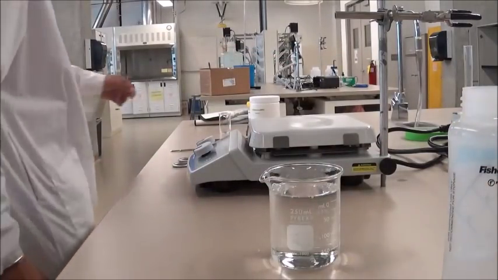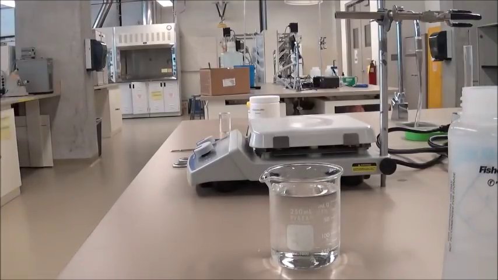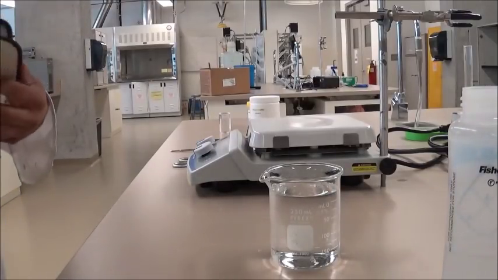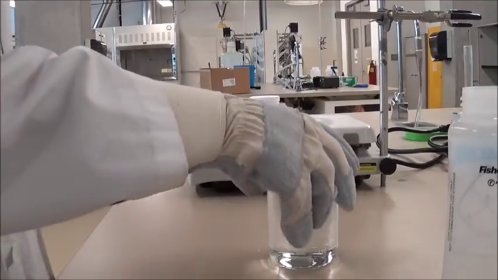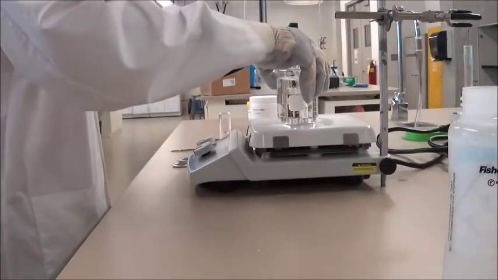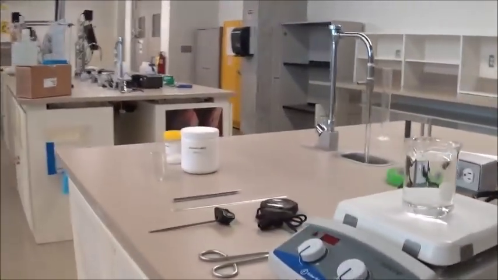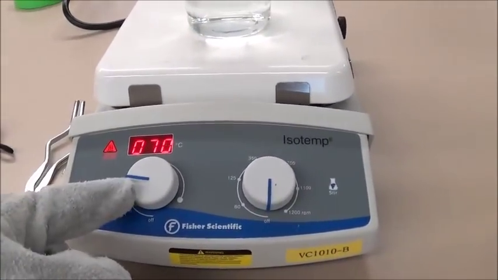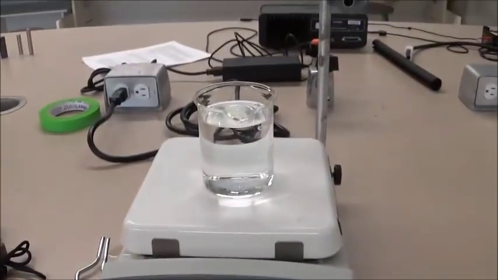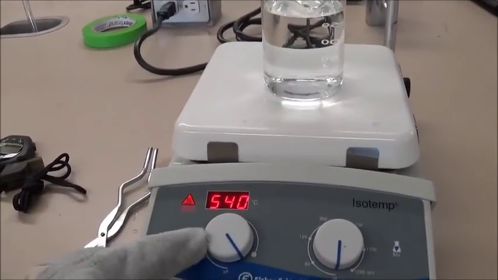And then we'll be wearing our heat-resistant gloves before we use the hot plate. And then we'll be placing it on the hot plate as such, before we turn on the hot plate. And since we're going to need the water to start boiling, we'll turn it up to the maximum temperature for now.